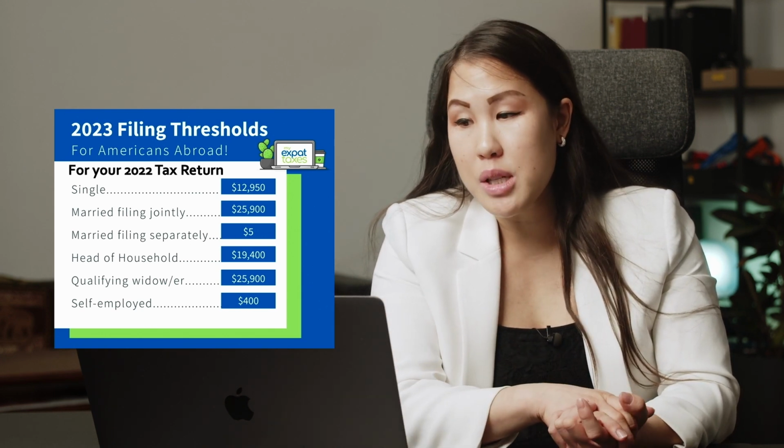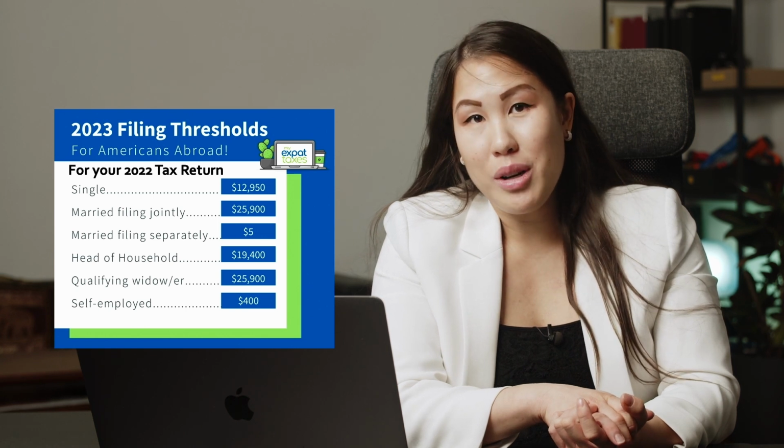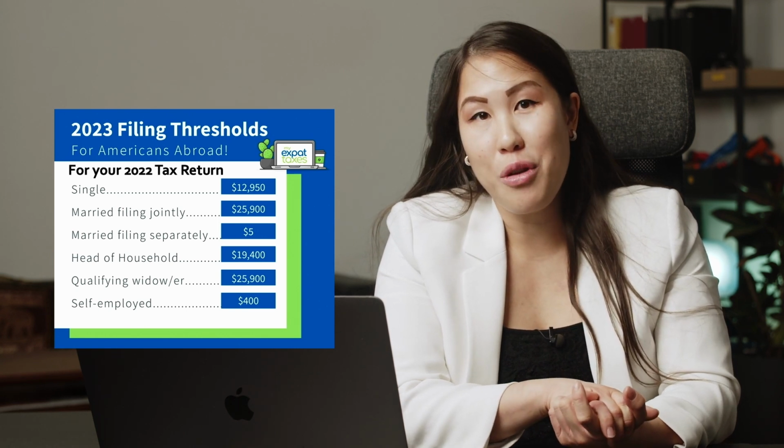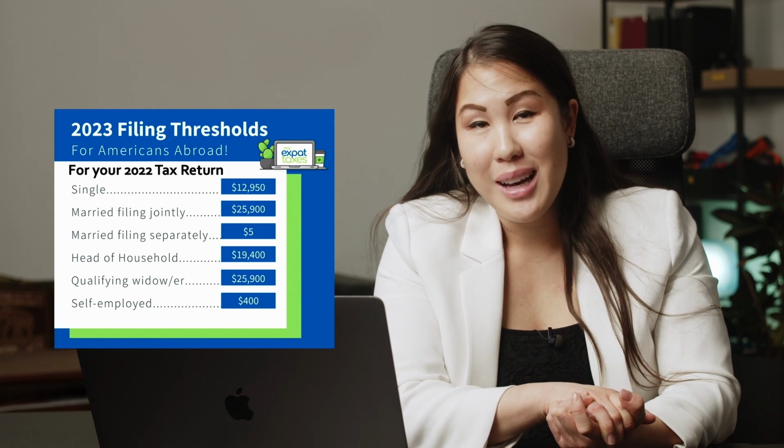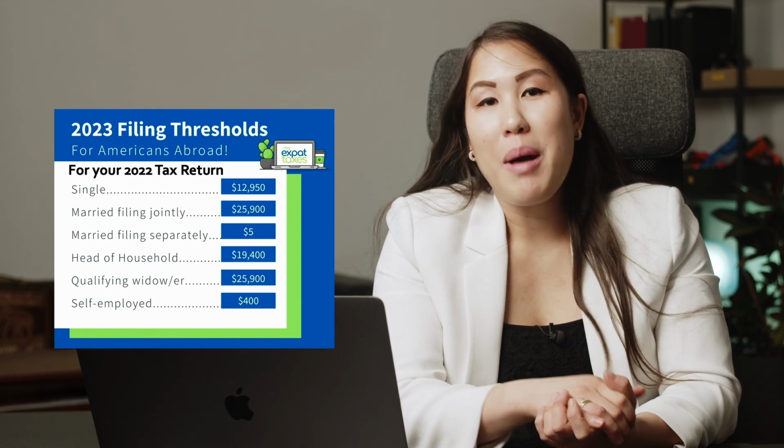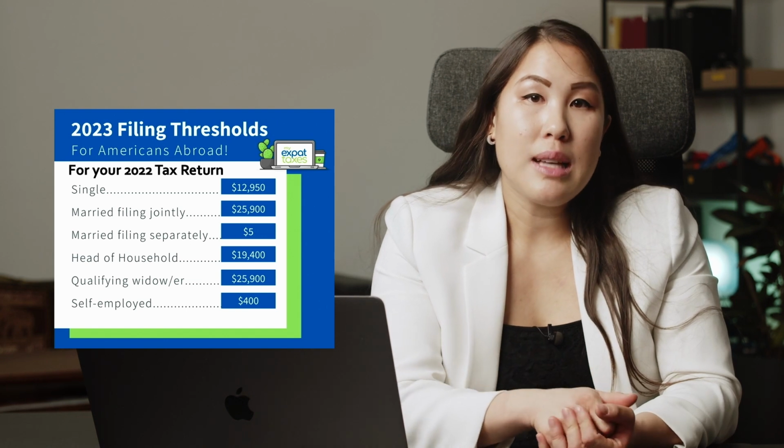There's only one exception to that, and that's for married filing separately. You see that the filing threshold for that filing status is $5. It's very low. So let's talk about that. What does it mean to be married filing separately?